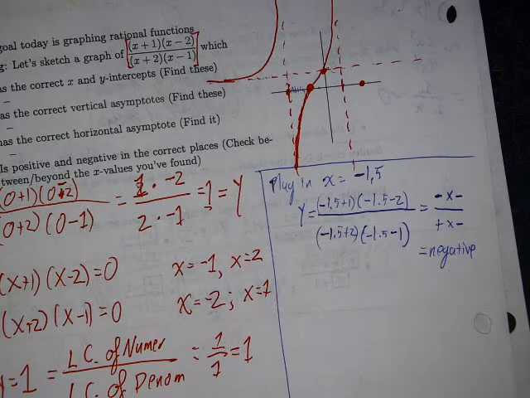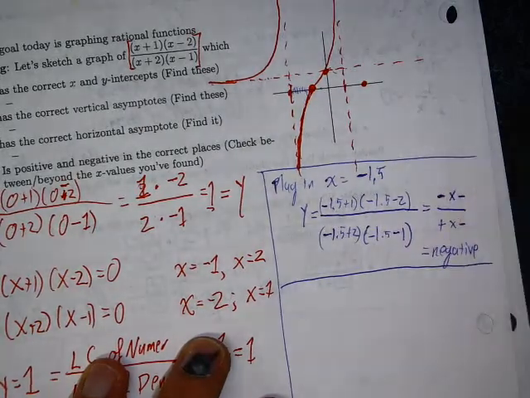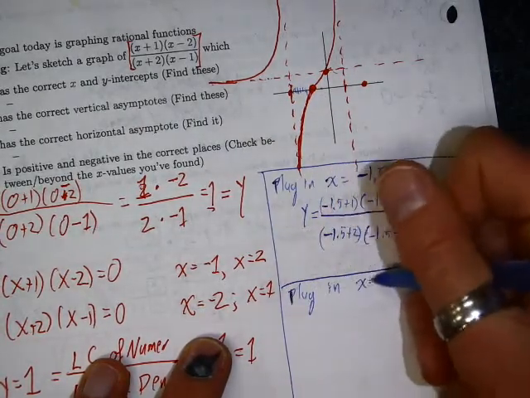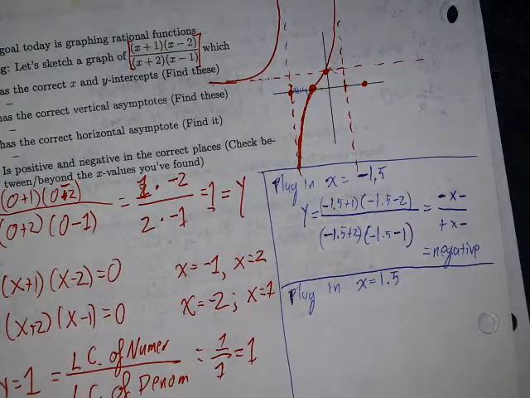Did you say positive? Negative. I want it to be negative, but I didn't actually do the work. I appreciate that honesty. Let's try to plug in x equals 1.5.